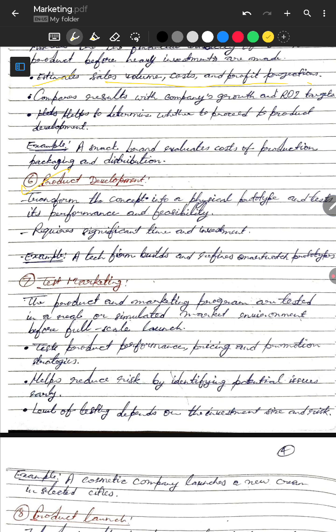It tests the product performance, pricing and promotion strategies, and helps reduce risk by identifying potential issues.